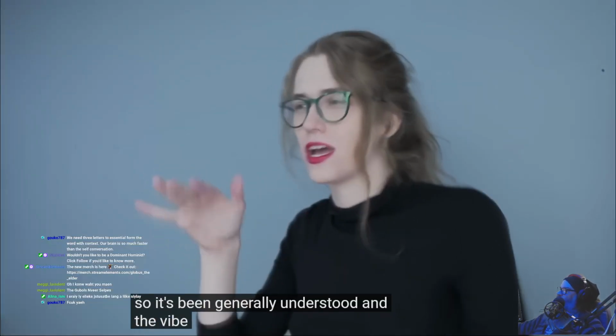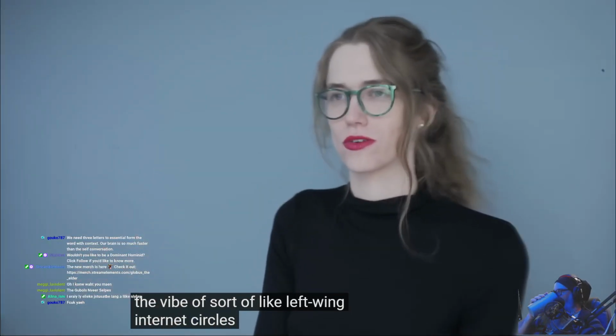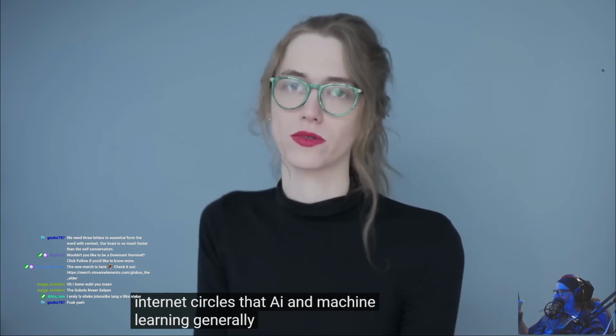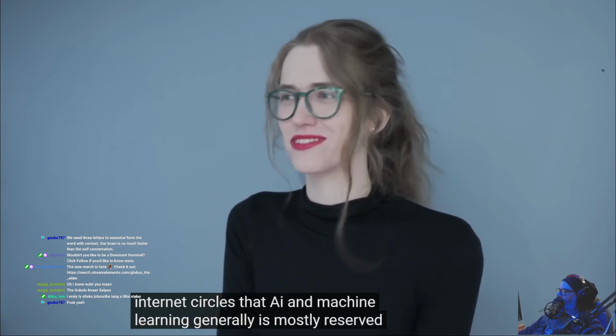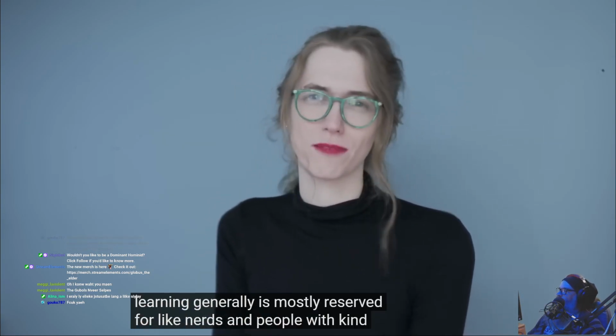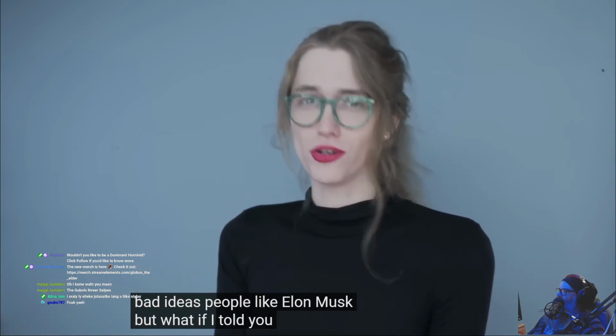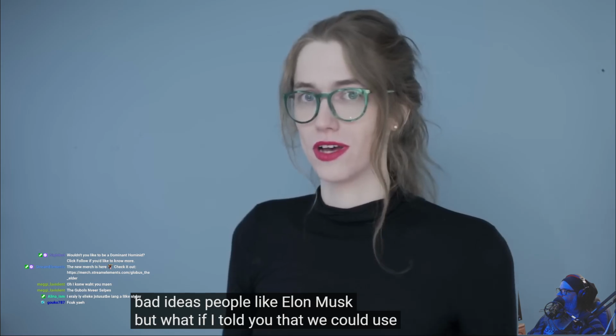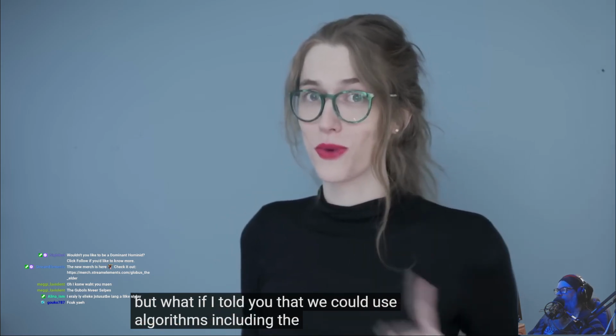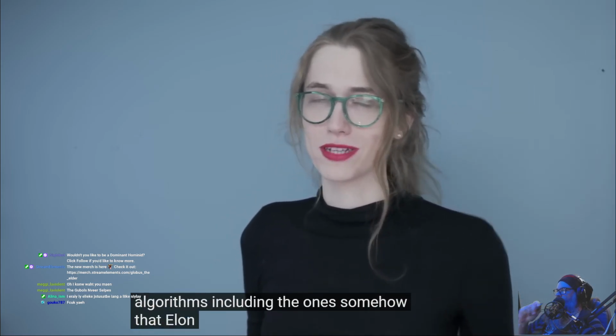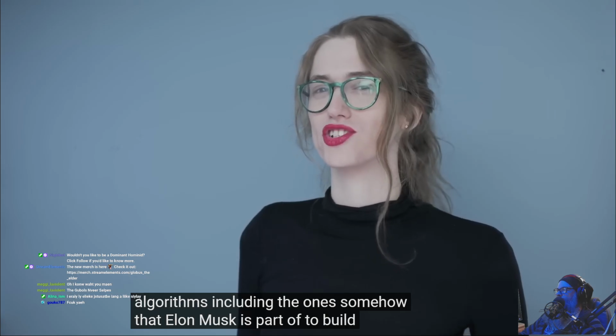There's a vibe in left-wing internet circles that AI and machine learning generally is mostly reserved for nerds and people with kind of bad ideas. People like Elon Musk. But what if I told you that we could use algorithms, including the ones Elon Musk is part of, to build socialism?